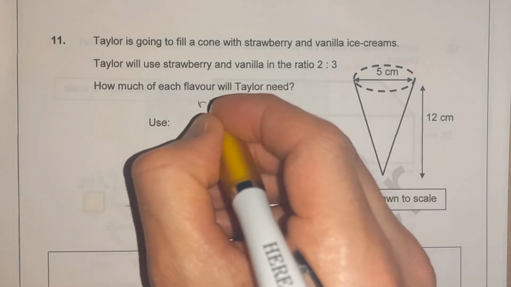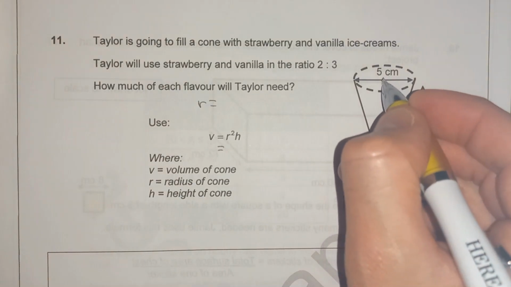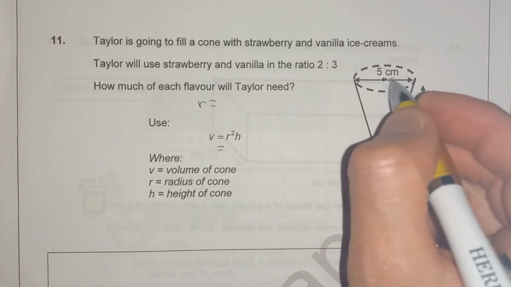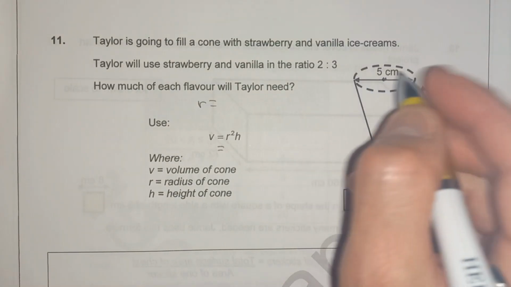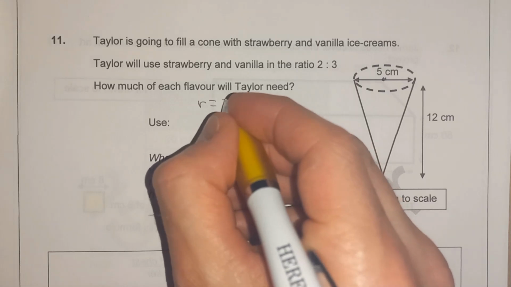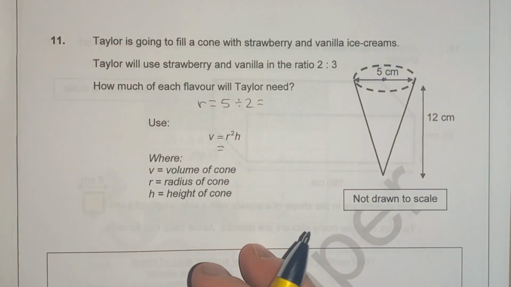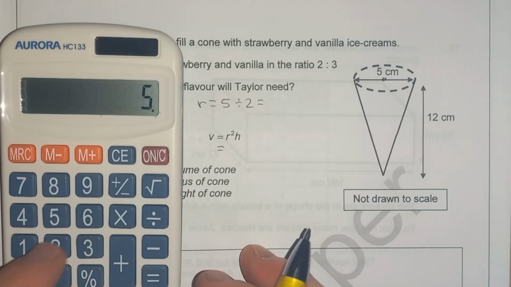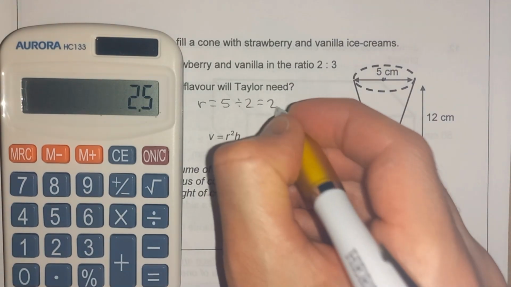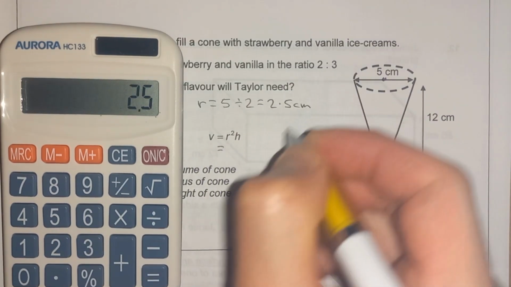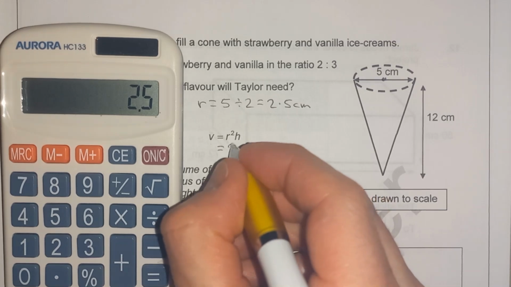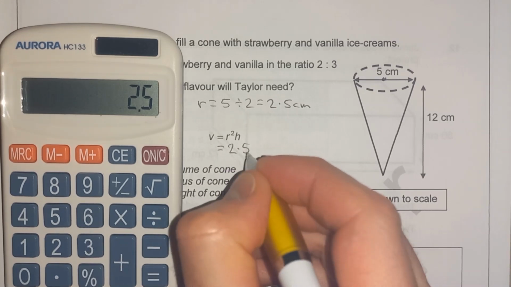R is the radius. The radius is the distance from the centre to the outside. We've got it all the way across, so we want half of that. So we want 5 divided by 2, because that's the diameter we've got at the moment. So 5 divided by 2 is 2.5 centimetres. So R squared, well, R is 2.5.